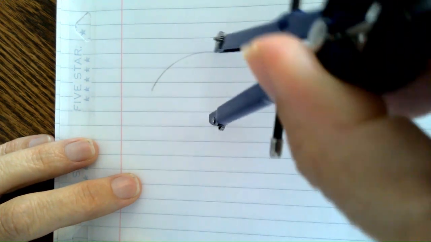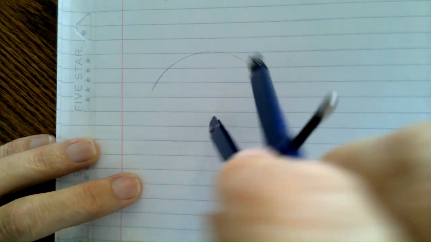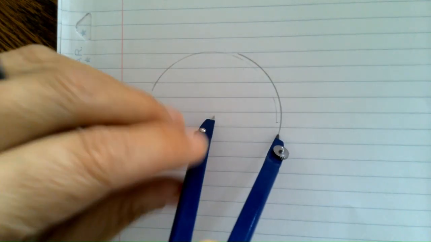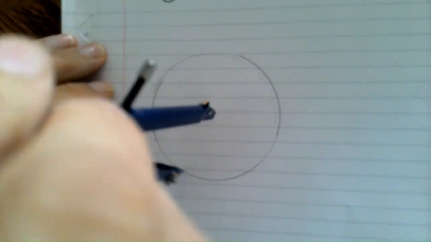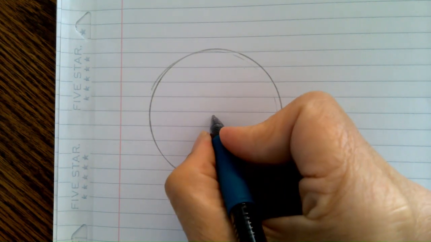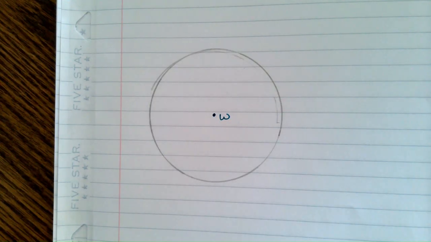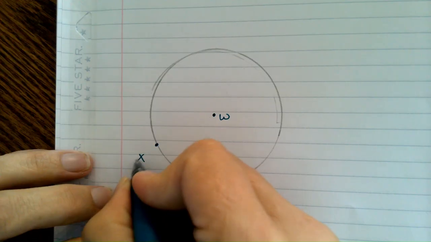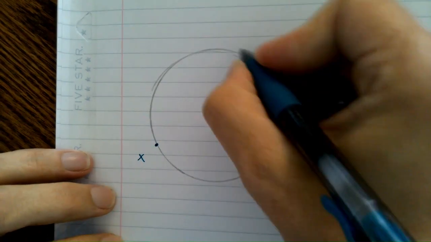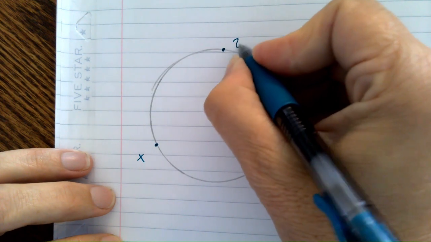All right, so let's pop another circle in here. If you don't have a compass, a rough circle works. So I just want to make sure that we have a better circle for your viewing purposes. And it must have slipped. We'll finish. There we go. So we'll do center of W. So circle W. X, Y, and Z.